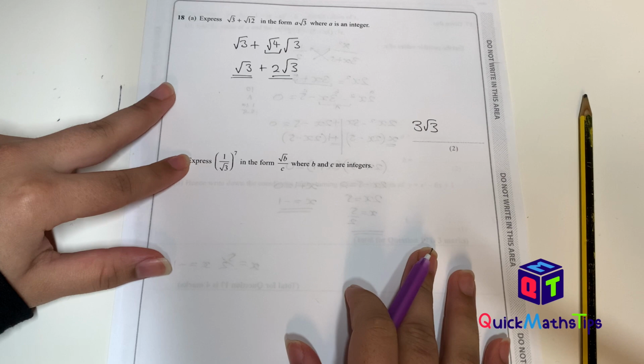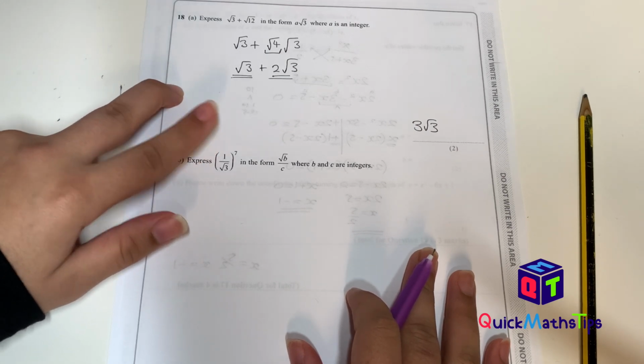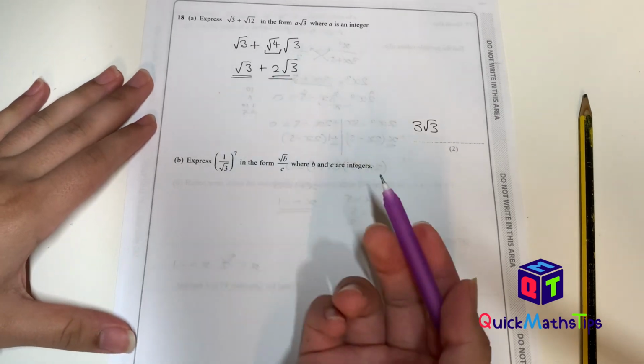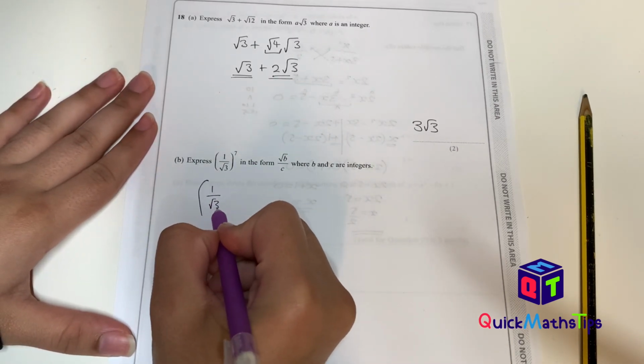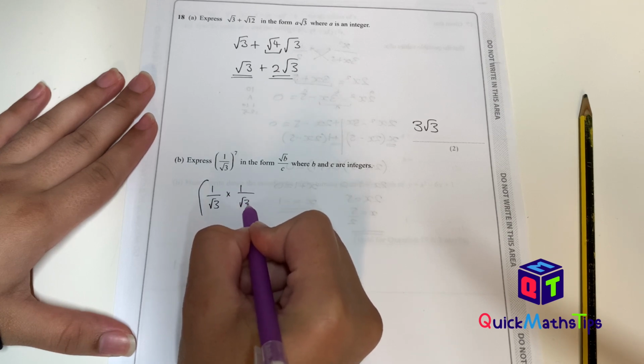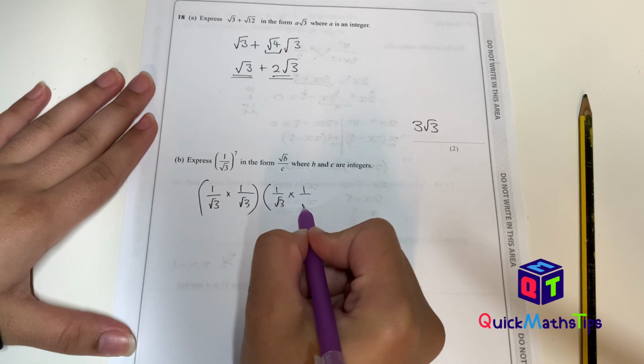Now, I've got 1 over root 3 to the power 7, which means it's multiplied by itself 7 times. So I'm actually going to write it out, and I'm going to write them out in pairs. So I'm going to say 1 over root 3 multiplied by 1 over root 3, multiplied by 1 over root 3, multiplied by 1 over root 3. I've got 4 of them.